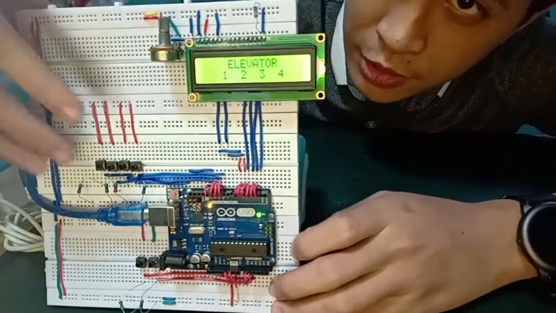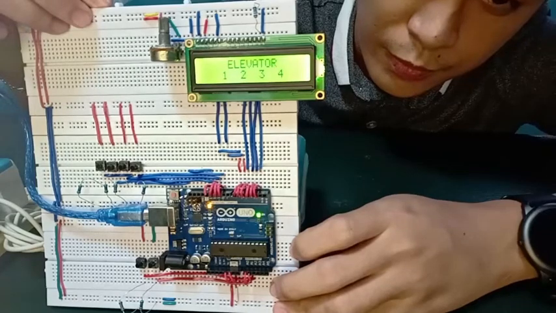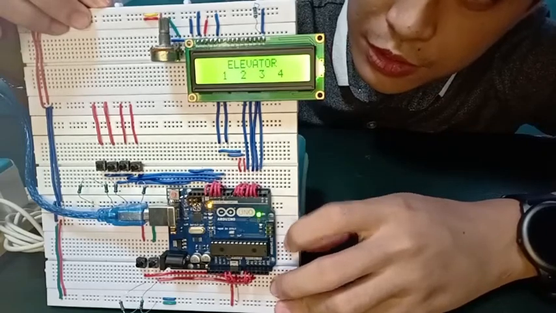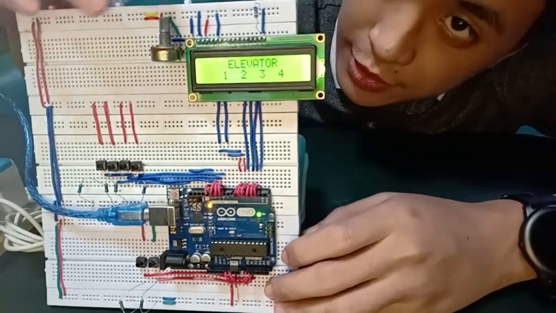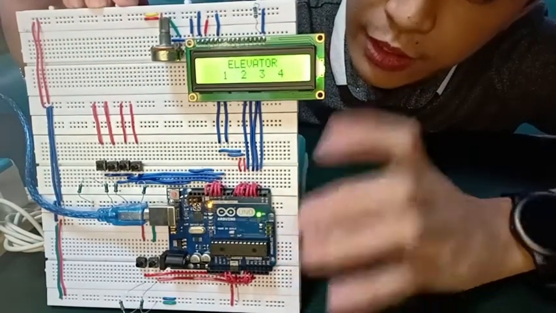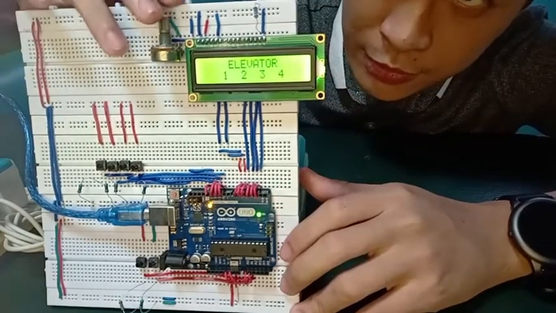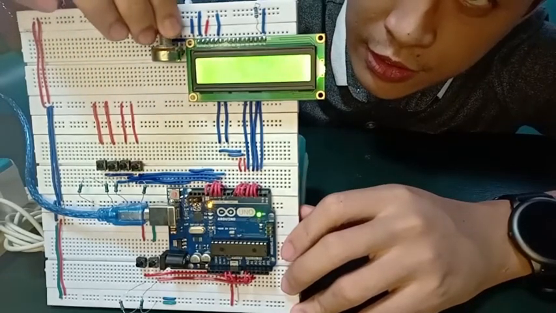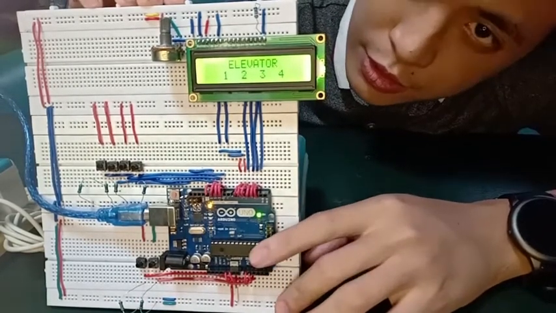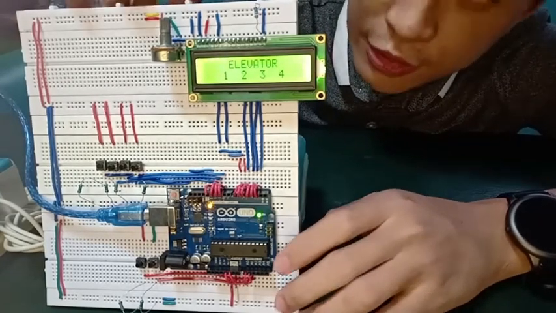We also have 1 kilo ohm resistors for the connection of the buttons to the 5-volt source, and we have a 220 ohm resistor for calibrating the LCD display, as well as the potentiometer for calibrating the contrast of the LCD display. So that's all for the materials, and now let's proceed to the construction of this circuit.